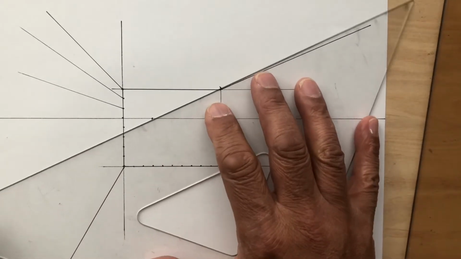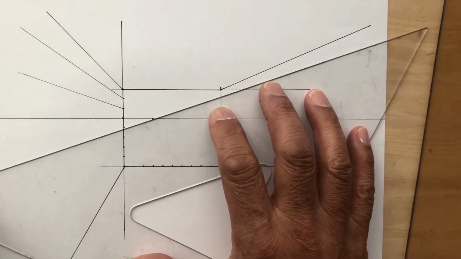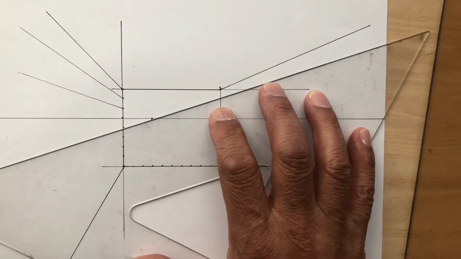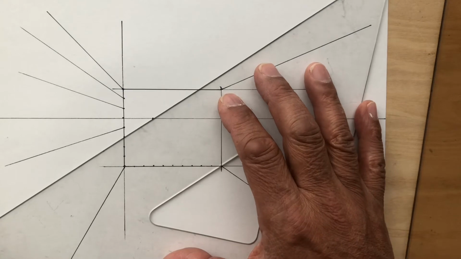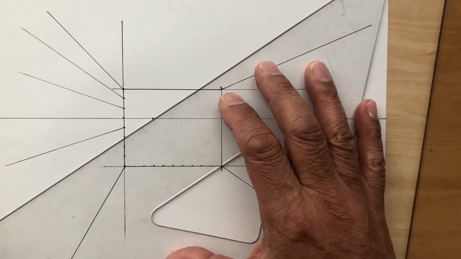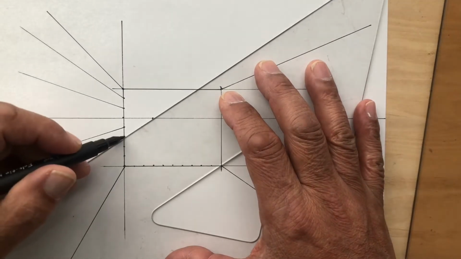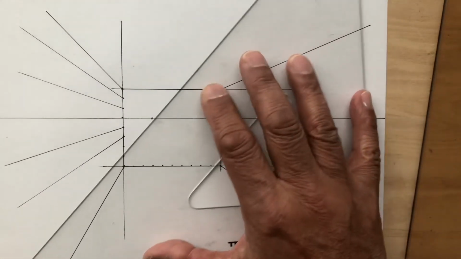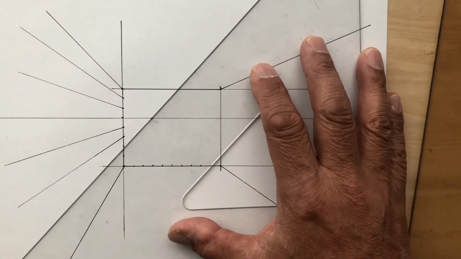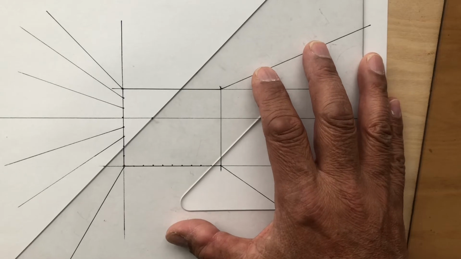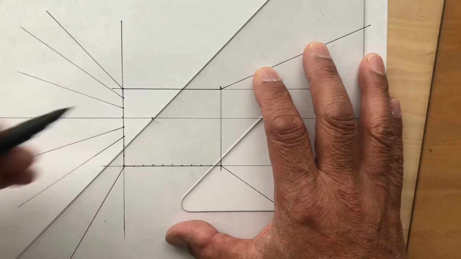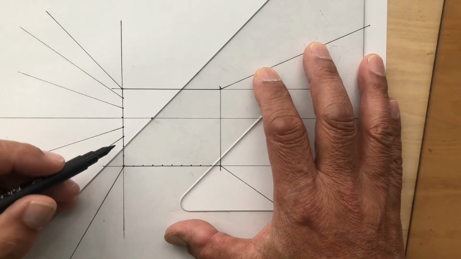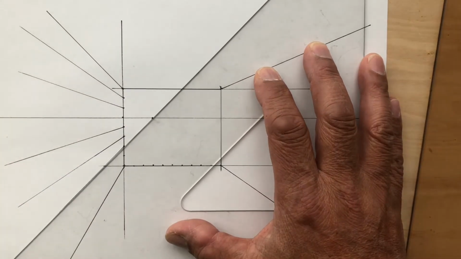Vanishing point, tick mark, and vanishing point, tick mark, vanishing point. Again, I'm locating the vanishing point just underneath, or the triangle just underneath of that.